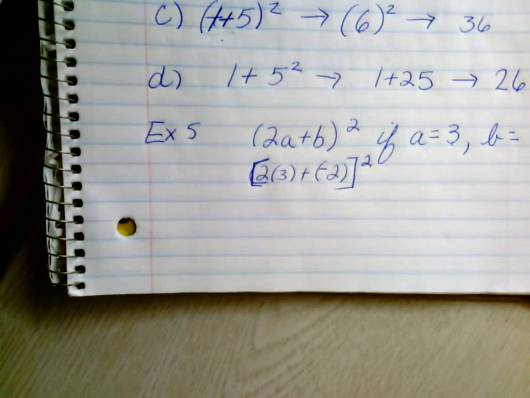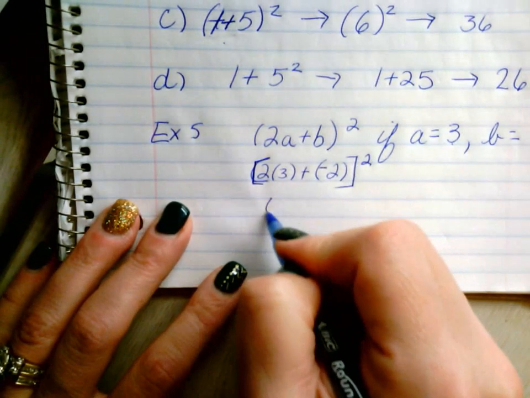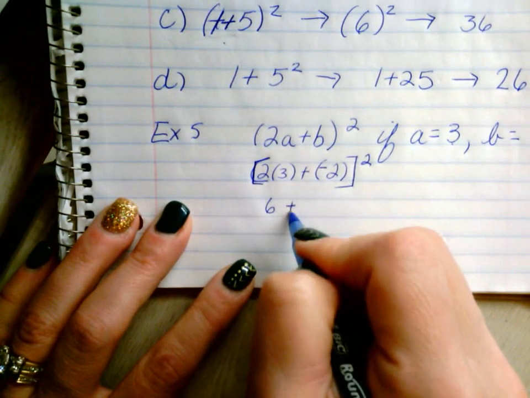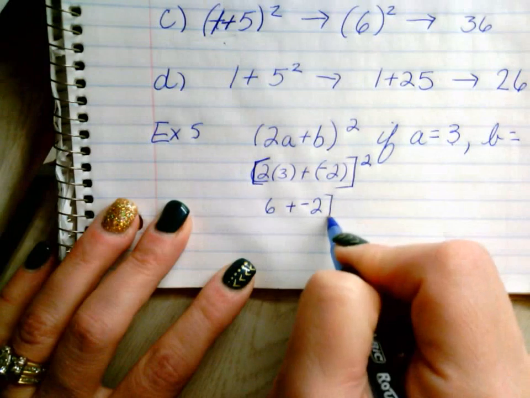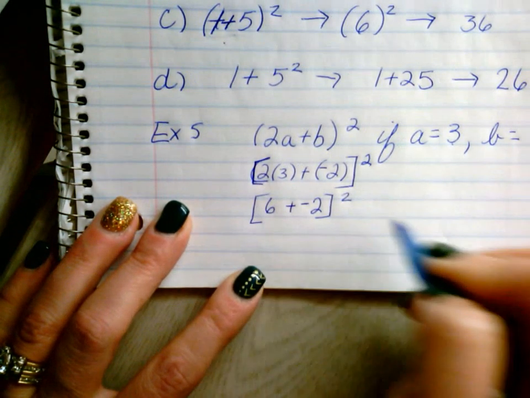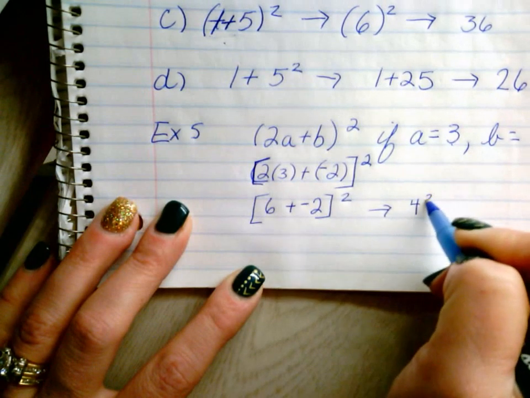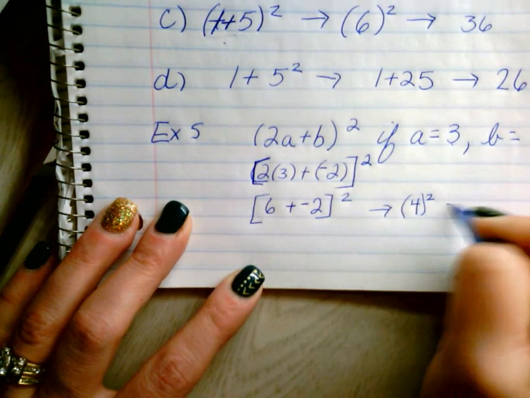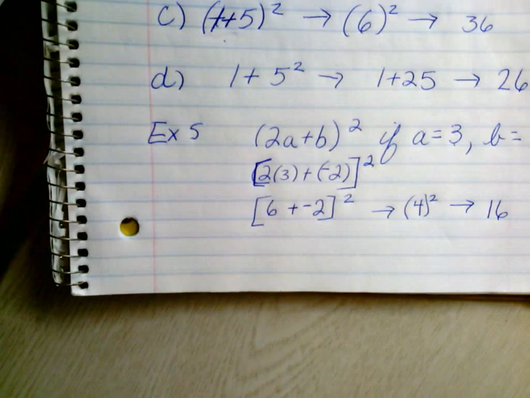And we're squaring it. 2 times 3 is 6. 6 added to a negative 2 is what's going to be squared, otherwise known as 4 squared, parentheses or not, your result is 16.